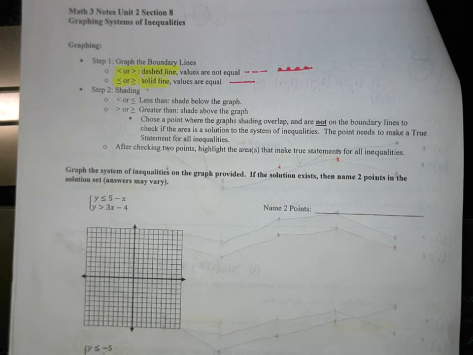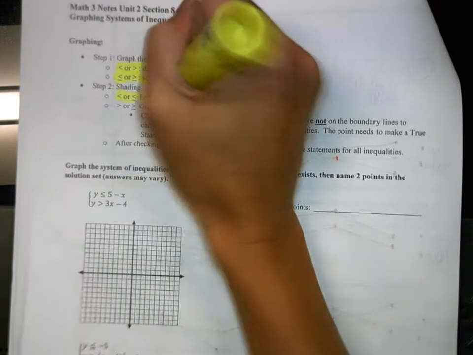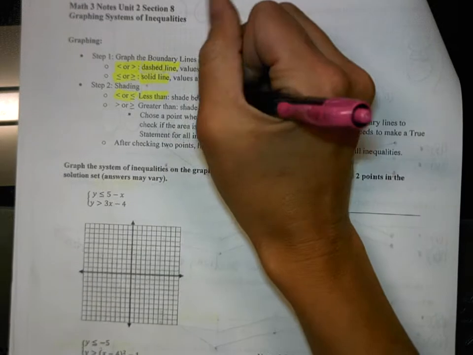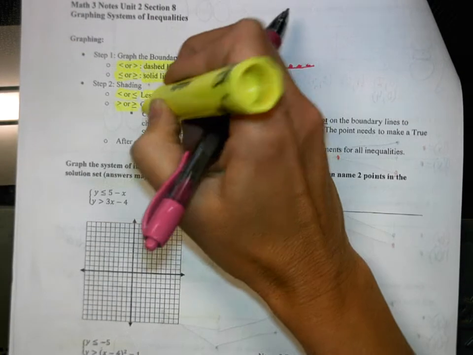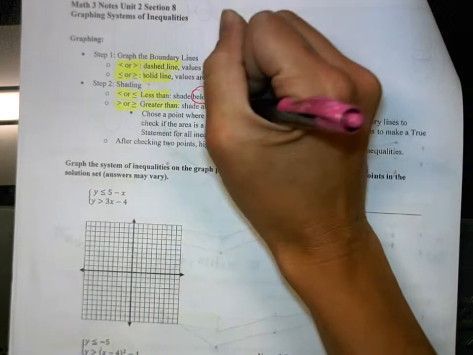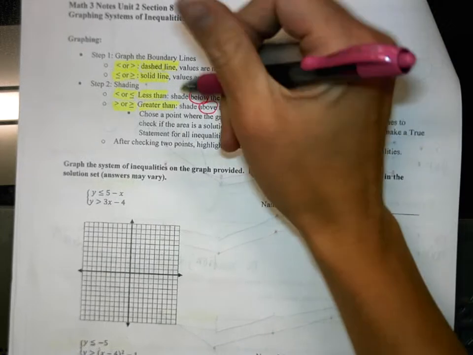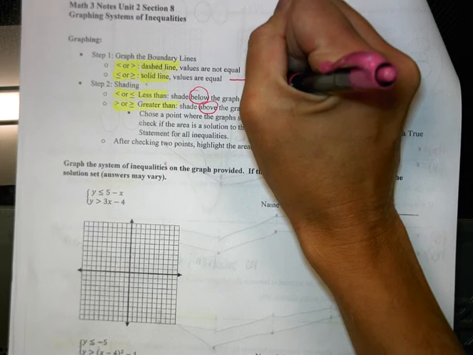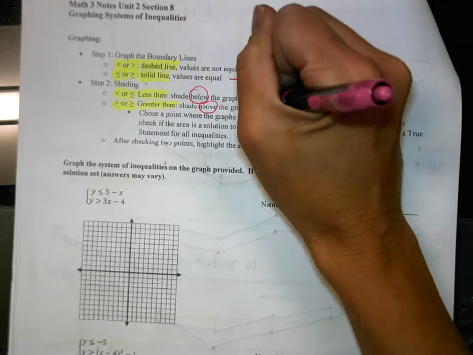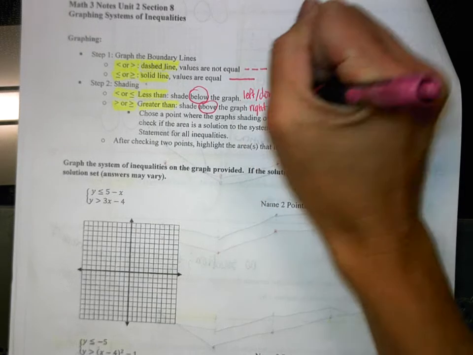So shading, when you're reading these values right here, less than or equal to, these mean less than. So less than means to shade below the graph. And then when you have your greater than or equal to graphs, greater than means to shade above. Okay. Also with less than, it's below, and then sometimes if it's a straight line, it's left or down. And then greater than is above or right or up.